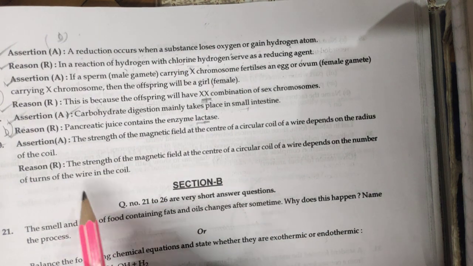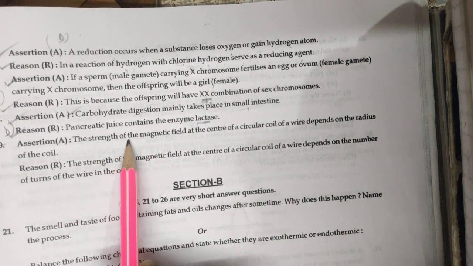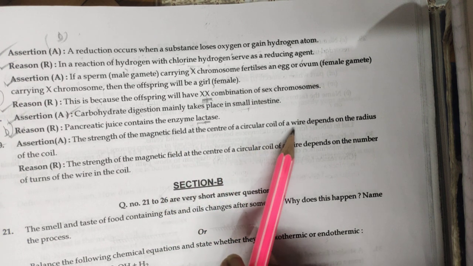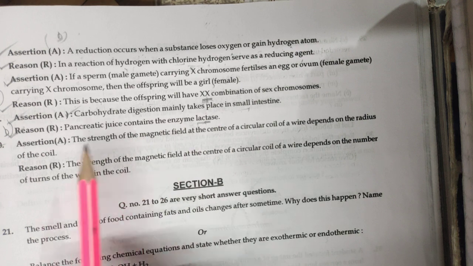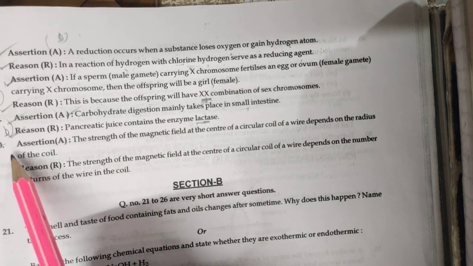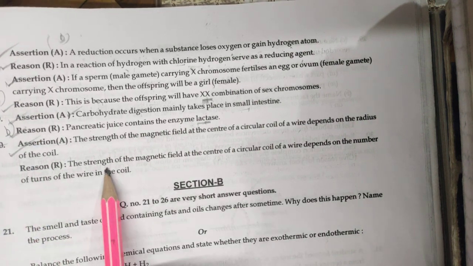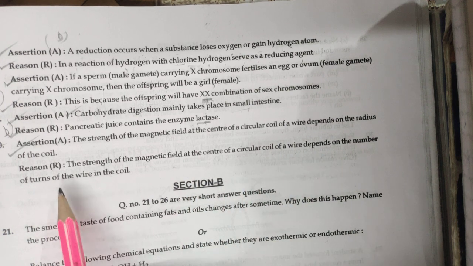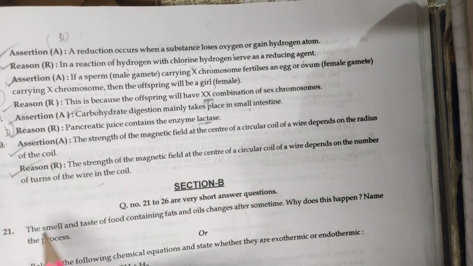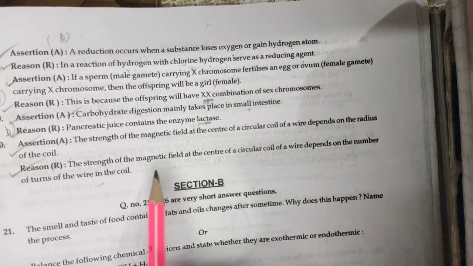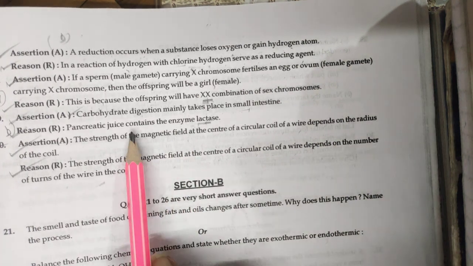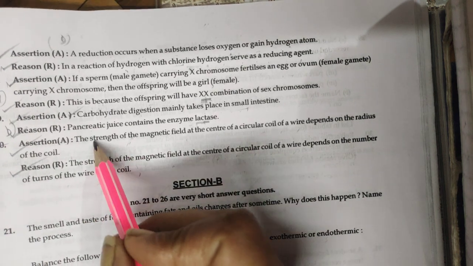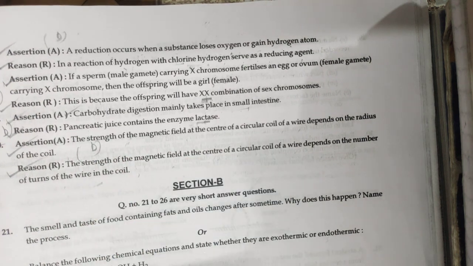Okay. Now let's come to the 20th. The strength of the magnetic field at the center of a circular coil of wire depends on the radius of the coil. Yes, it is correct. The strength of the magnetic field at the center of the circular coil of wire depends on the number of turns. This is also right. It depends on the radius and also on the number of turns. So individually both are correct, but it is not the explanation, so this answer is also B.